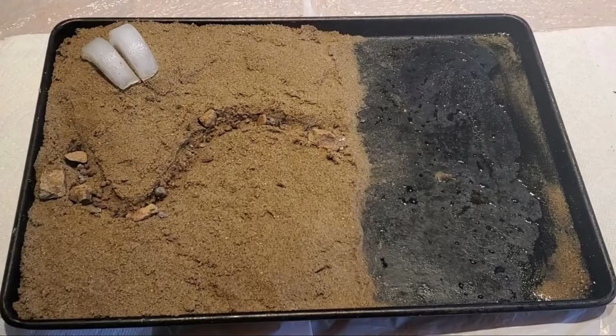Weathering is the process of breaking down rocks. There are two types of weathering, physical and chemical. Chemical weathering is when rocks are broken down by chemical reactions. Physical weathering is when rocks are broken down by mechanical processes, which is what I will be demonstrating today.